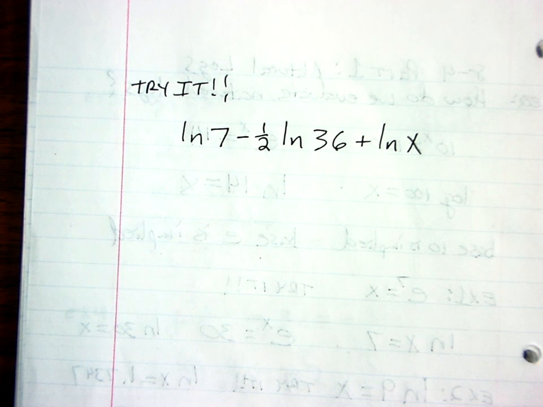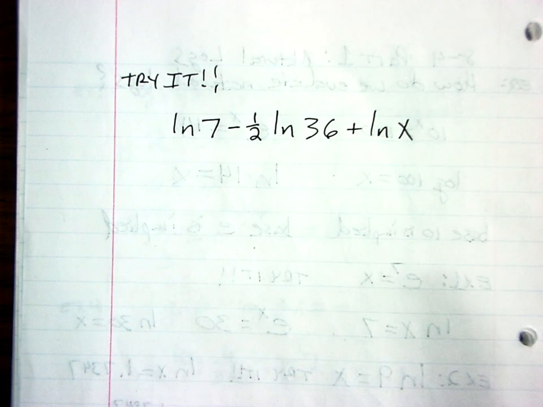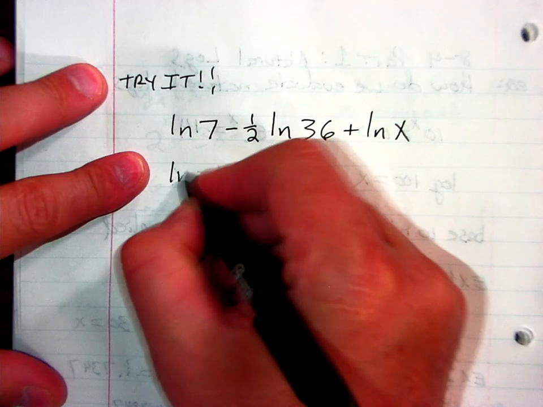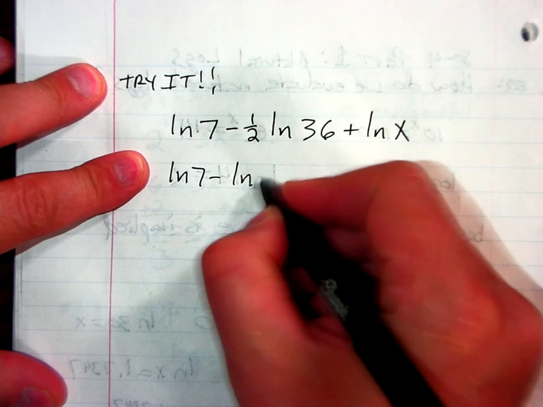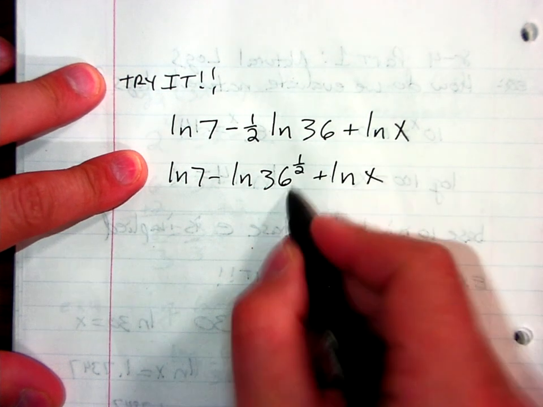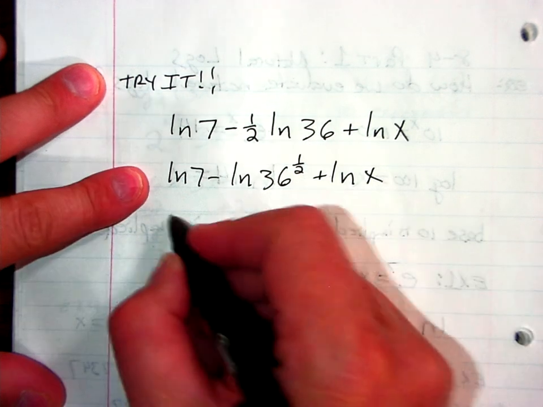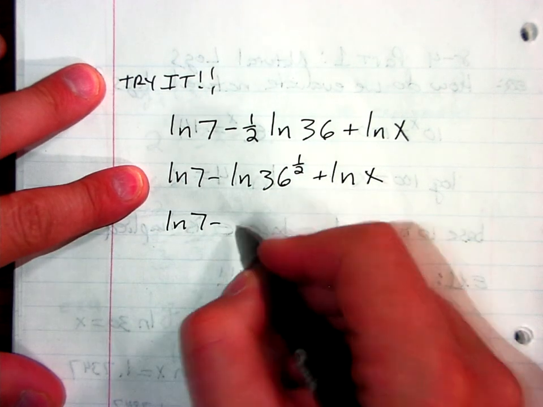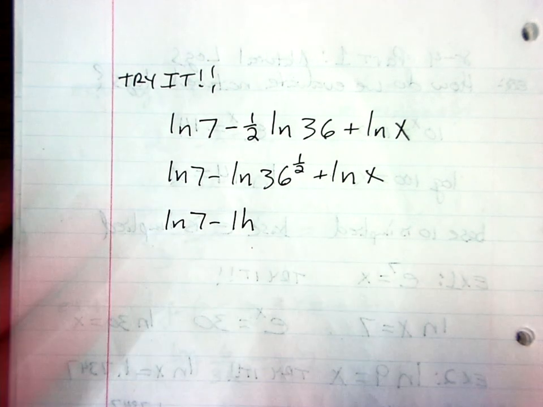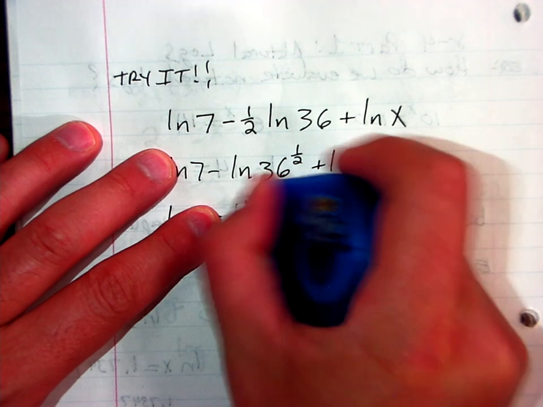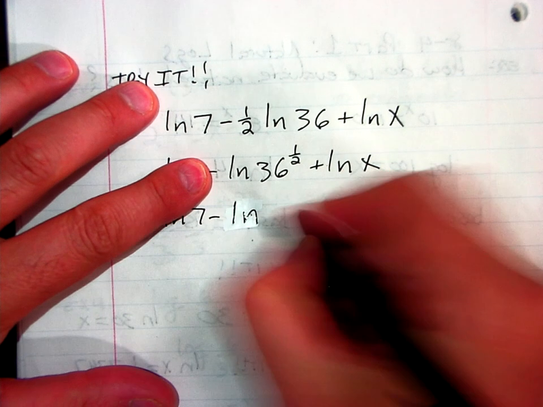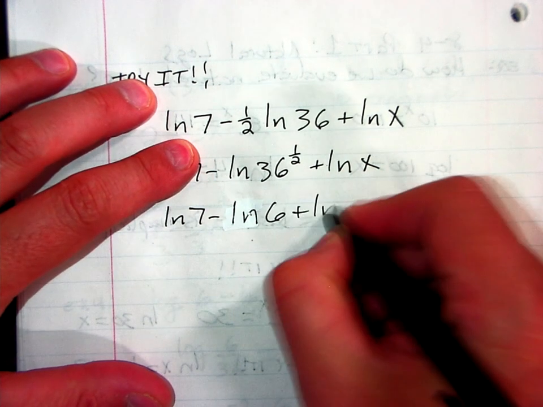All right, let's go over this. Do I have any volunteers? All right, Kate, go. Okay, so you're going to distribute the 1/2. I'm going to do it step by step so no one gets lost. So, 1/2 is the same as square root. So the square root of 36 is 6. All right, ln 6 plus ln x.